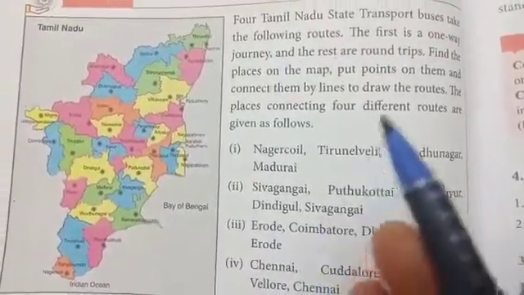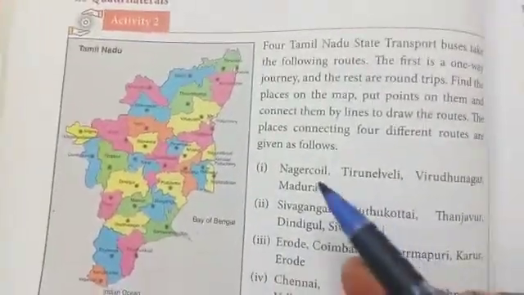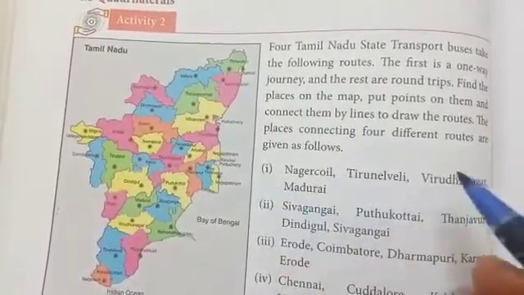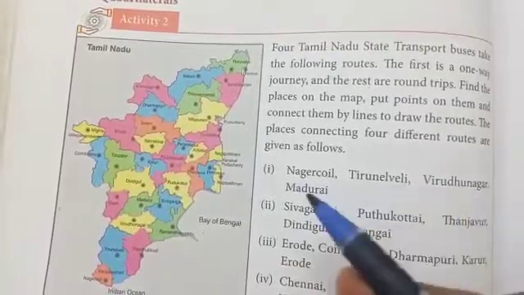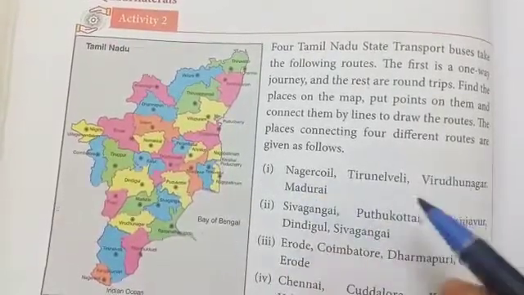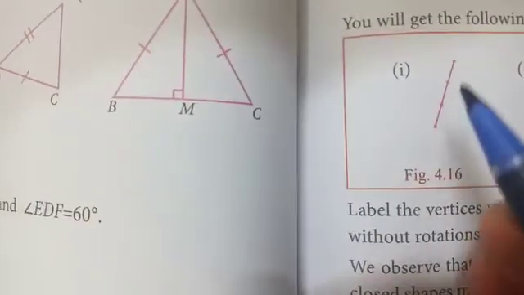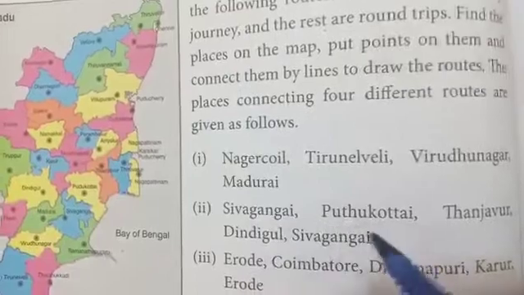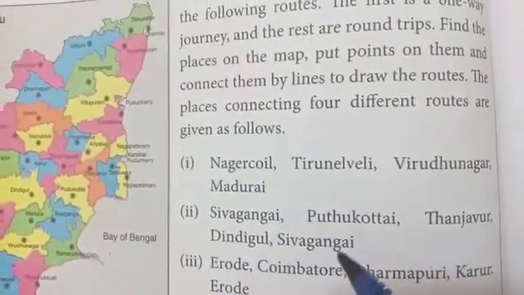Okay. So, we connect these points, the first 4, Nagarkoil, Tirunelveli, Virudhunagar, Madurai. When we connect these 4 cities, we get a shape, this is a straight line. Okay, we connect the 4 cities and we get a straight line. Next, the second one, Sivagangai, Pudukottai, Tanjavur, Dindigul, Sivagangai. Okay, we connect this, we get a shape like a triangle.